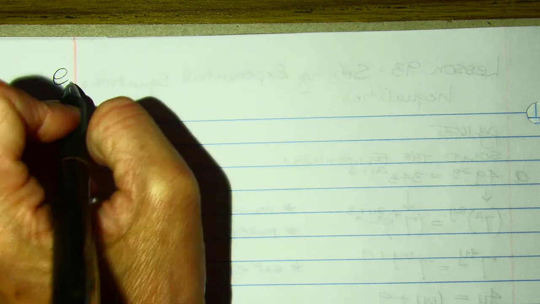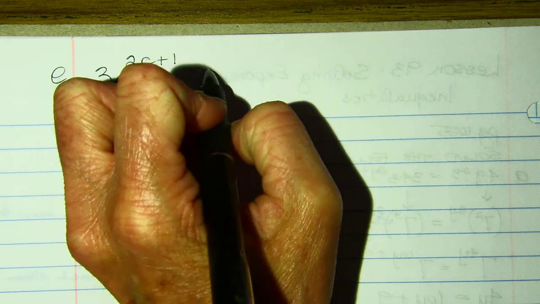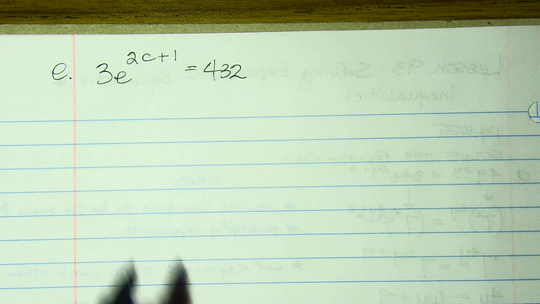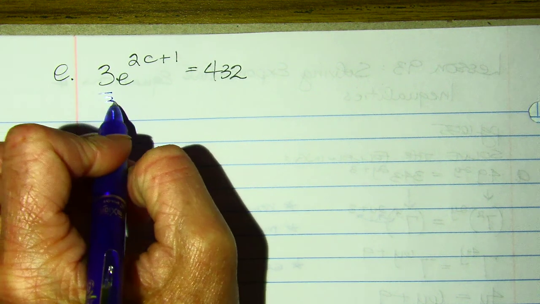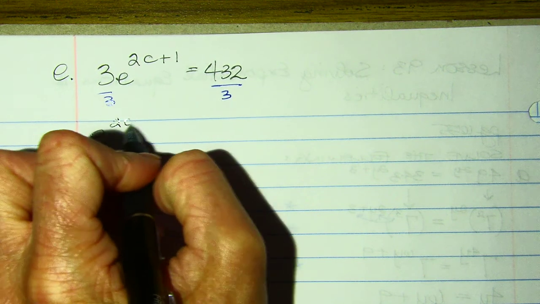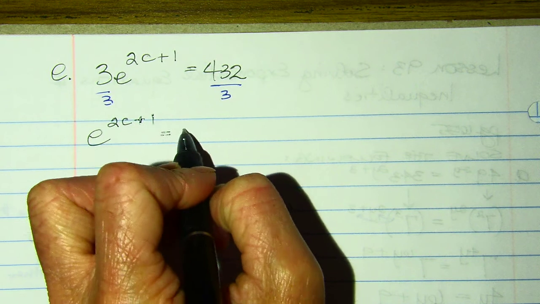So part E, 3e to the 2c plus 1 equals 432. Now, in order to solve this, I know we've got an e. I want you to pretend that e was an x. So for a little bit, if I was solving for this, I first need to remove the 3. So the first thing I'm going to do is divide both sides by 3. And now I've got e to the 2c plus 1 equals 144.